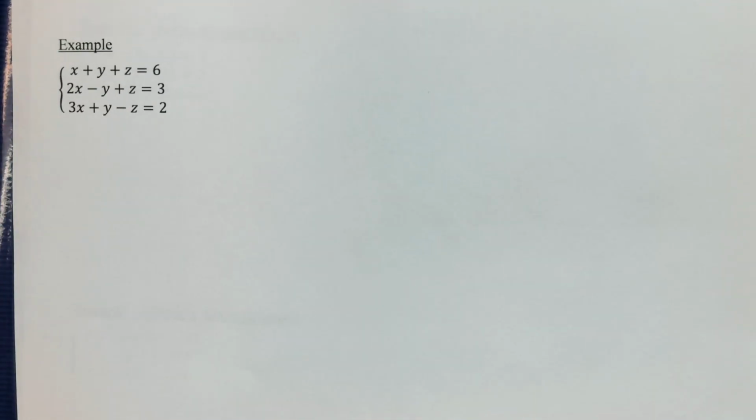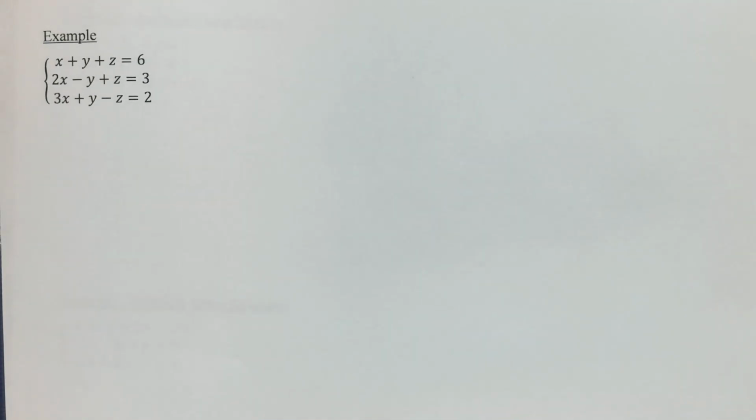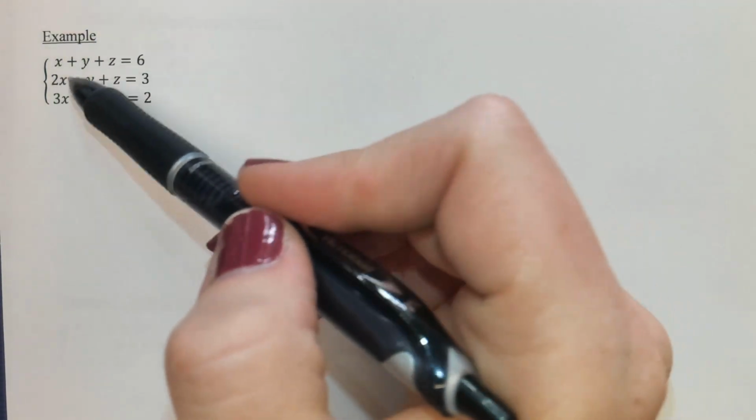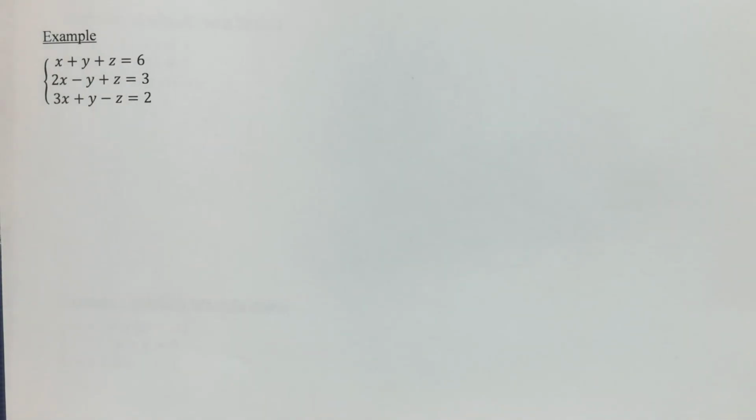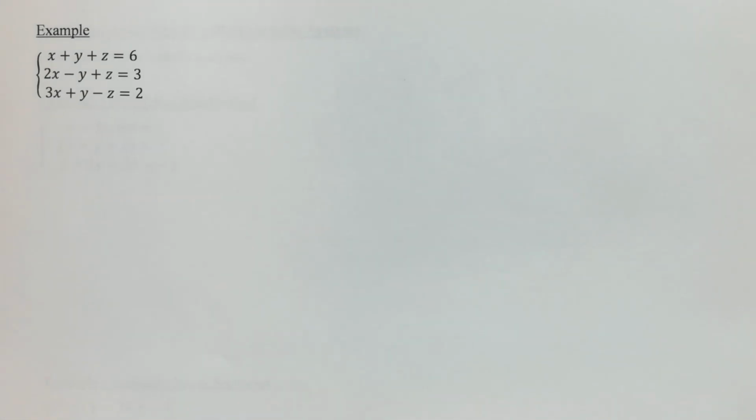Got one left on the next page. This one looks a little more complicated. Got a lot more going on. There's a variable in every spot, like every column. I've got 3 x's, 3 y's, and 3 z's, and then 3 answers that you're equal to. What we're going to try today is elimination on this one.